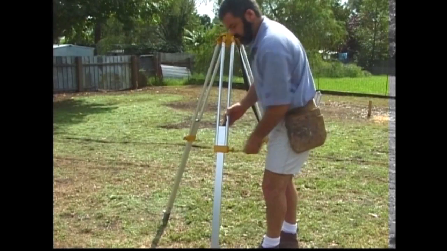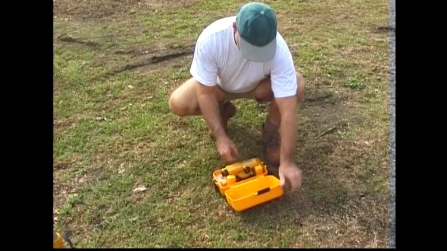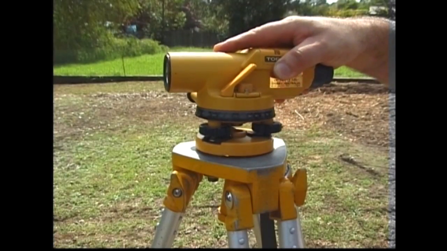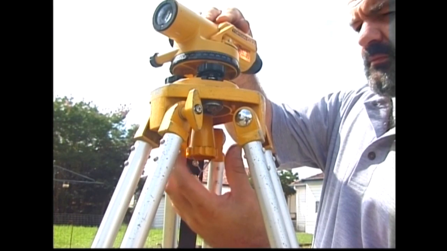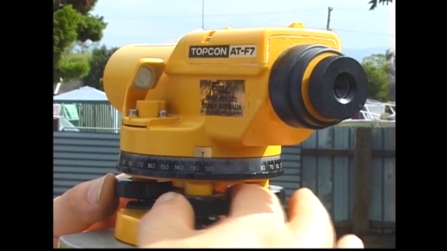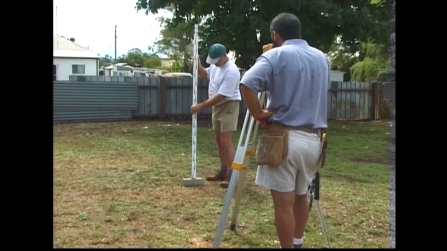A levelling procedure gives the highest point of the ground covered by the building. With the automatic level set up, taking some preliminary levels locates this high point.